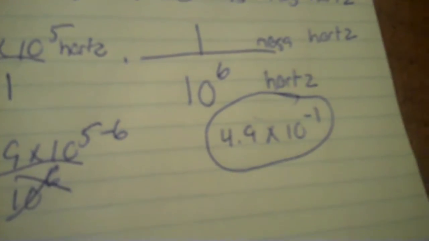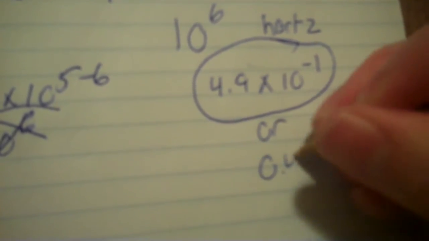I'll accept that answer. You could also just plug it in your calculator, 10 to the power of negative 1 or 0.49. Either answer is acceptable. Now, if you would have subtracted and got 0, here's a hint for the test. If you would have done that subtraction, let's say that would have been 6 minus 6, then you just leave the 10 out and the answer is 4.9. You can put times 10 to the 0, but it's just 4.9.